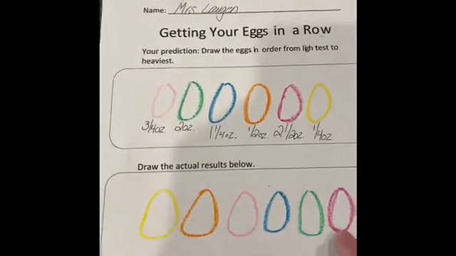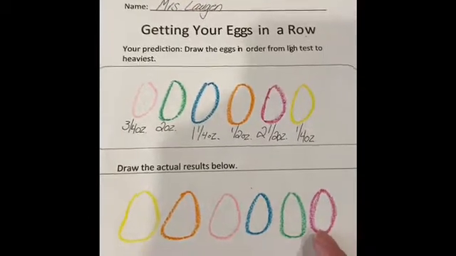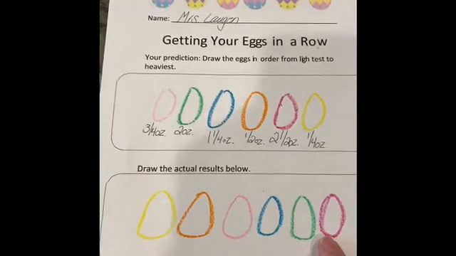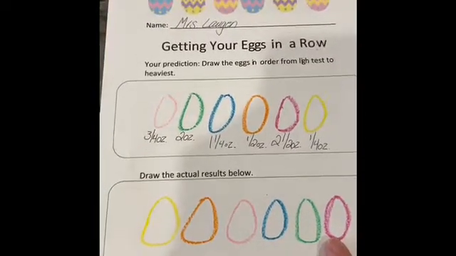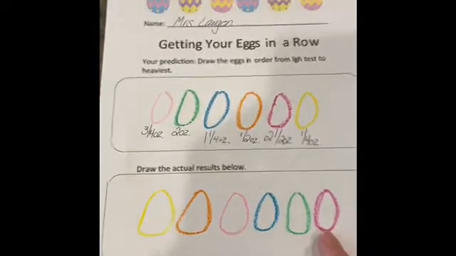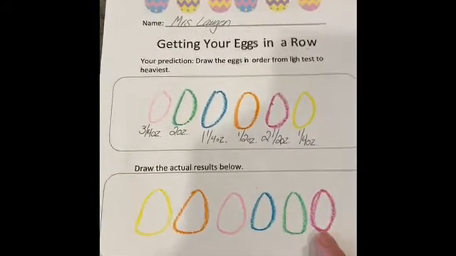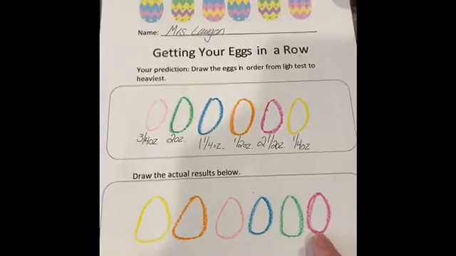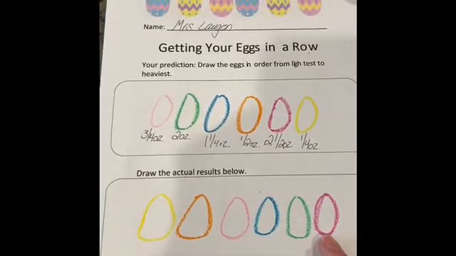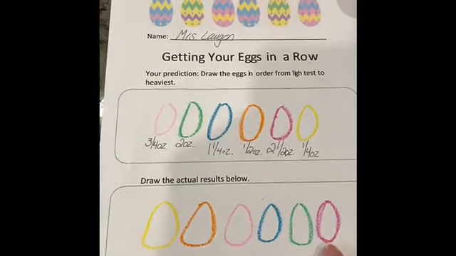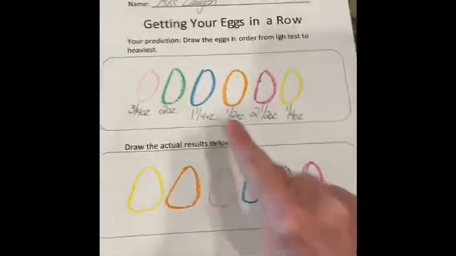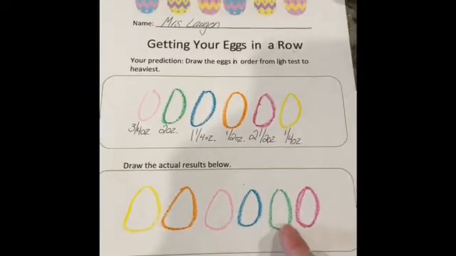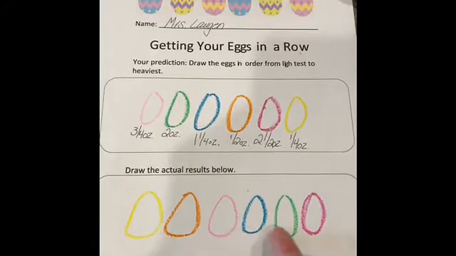And then finally, our red egg with the rocks inside was our heaviest egg. It weighed the most, but it didn't have the most mass. So for this experiment, we have learned that mass is very different from weight. And just because an item is the biggest doesn't mean that it weighs the most. Was your prediction correct with our actual results down here for our eggs?